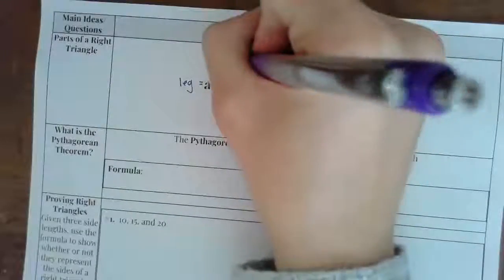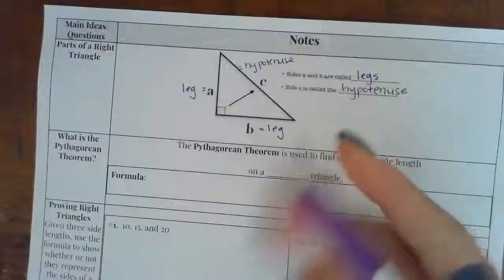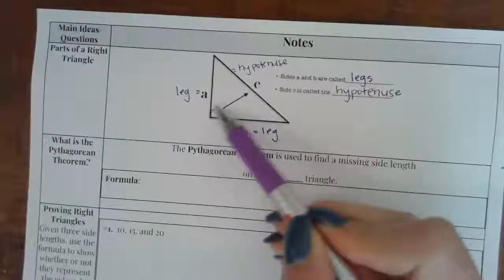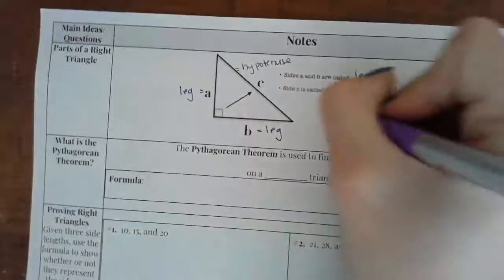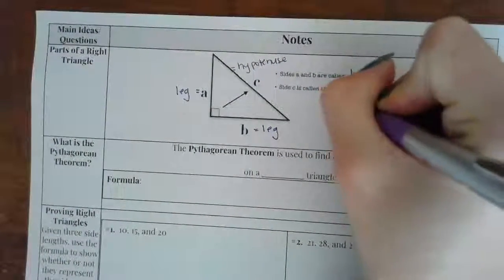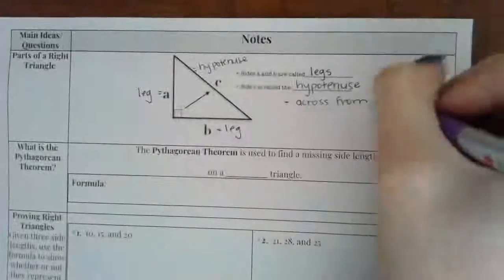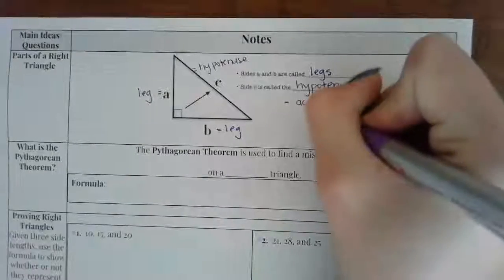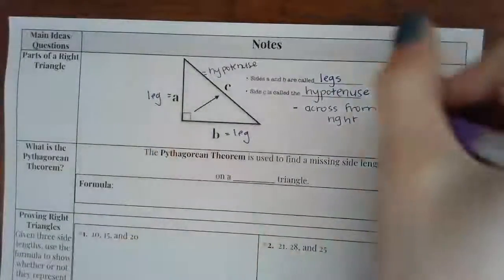So C, again, this is the hypotenuse. And the hypotenuse is always going to be directly across from this square right here. So why don't you go ahead and write this? It's across from the right angle. And the right angle is always going to be shown with this box here.